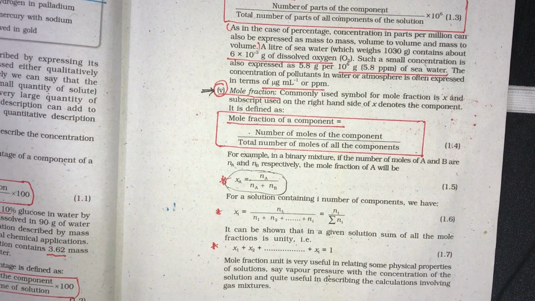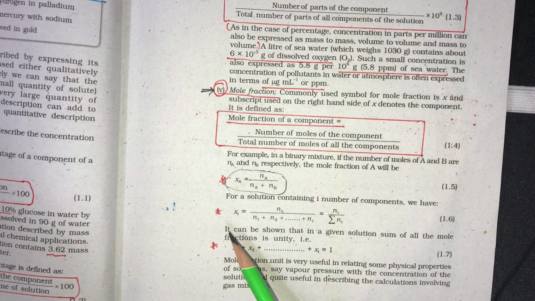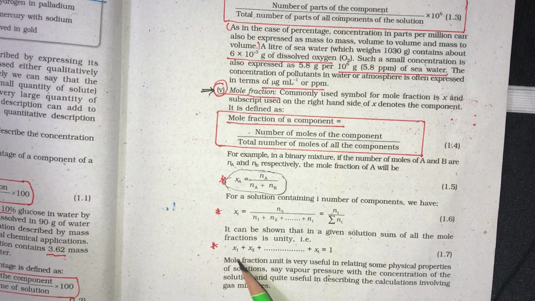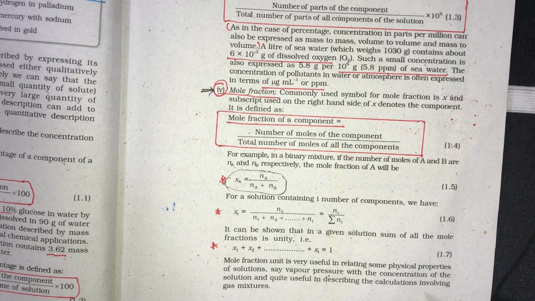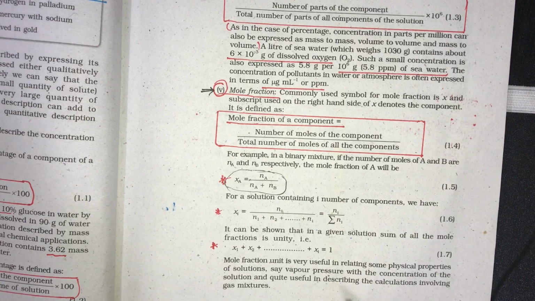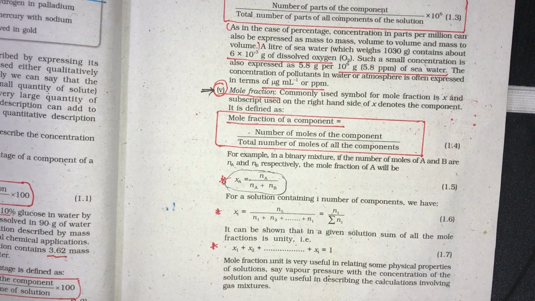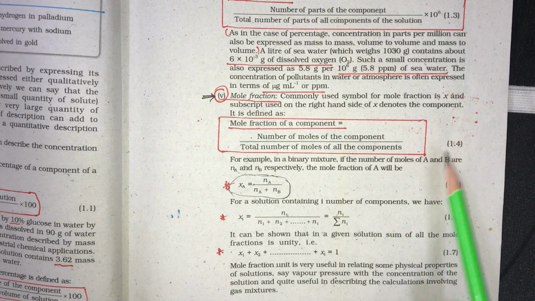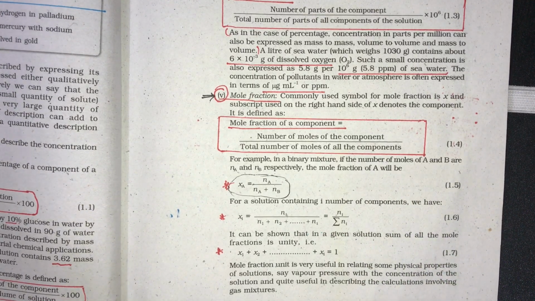Now consider a solution containing i number of components. The mole fraction of i is Ni divided by the summation of Ni. So the sum of all mole fractions x1, x2, x3 and so on in the given solution is unity. Mole fraction is related to the physical properties of the solution, say for example, the vapor pressure, and is quite useful in describing gaseous mixtures. So mole fraction is the number of moles of the component divided by the total number of moles.